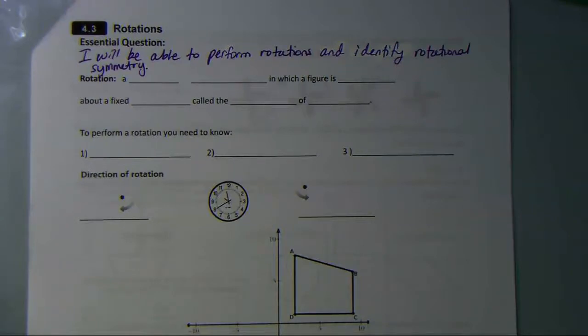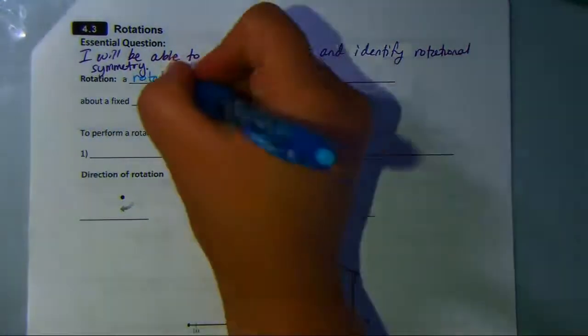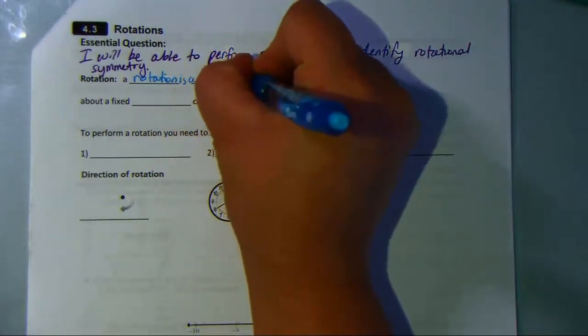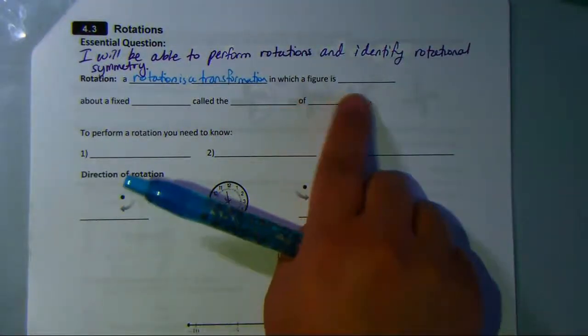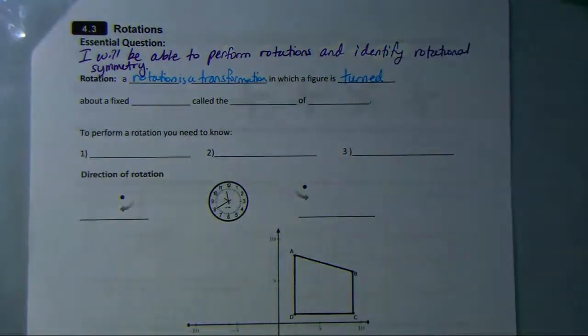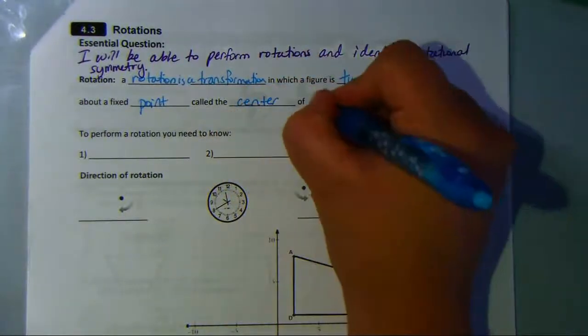So a rotation is a transformation in which a figure is turned about a fixed point called the center of rotation.